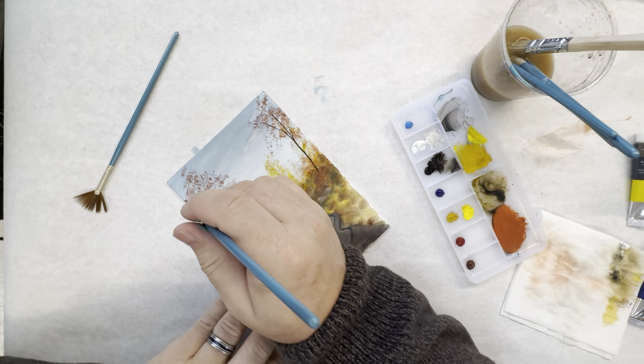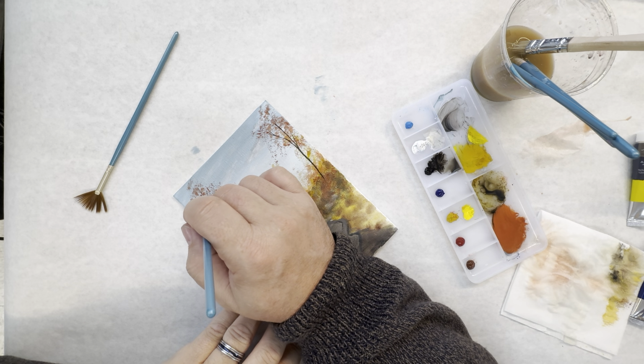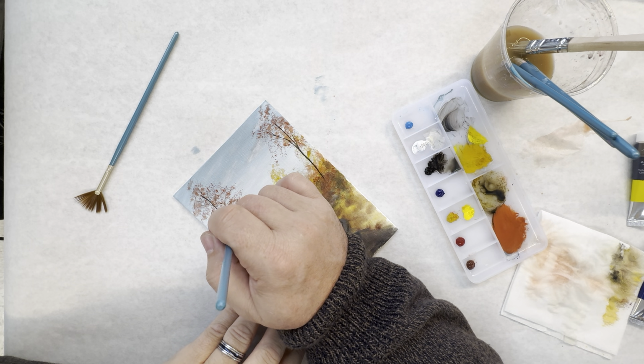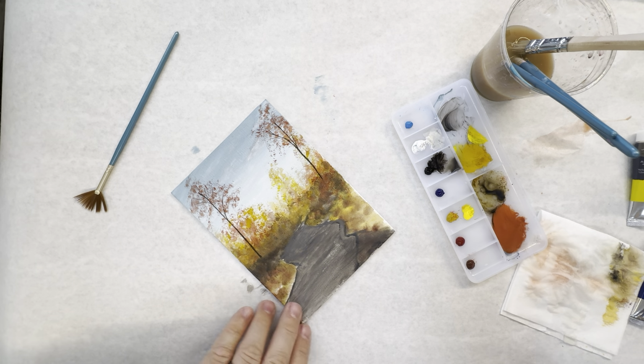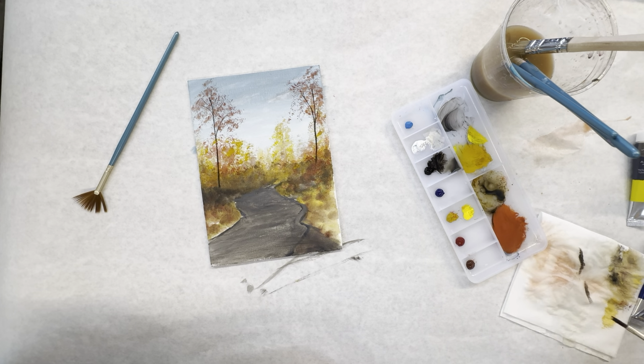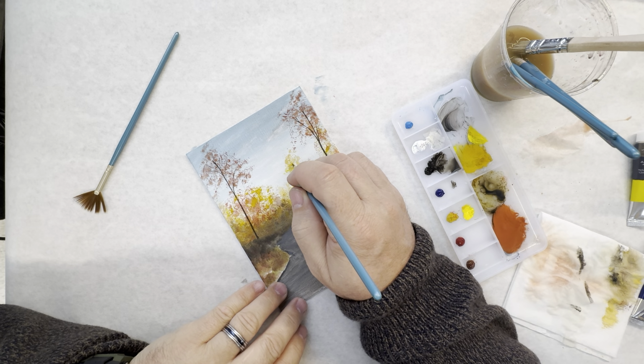And I'm not pushing down hard at all. I'm basically letting the weight of my brush do the work. Okay. I definitely want more than that.